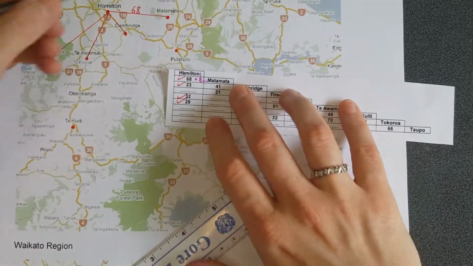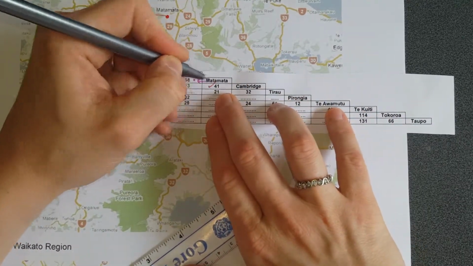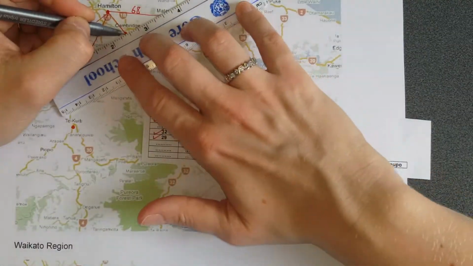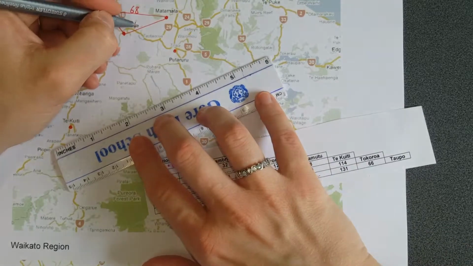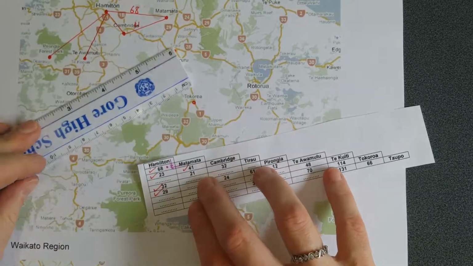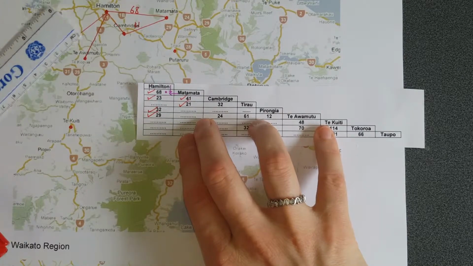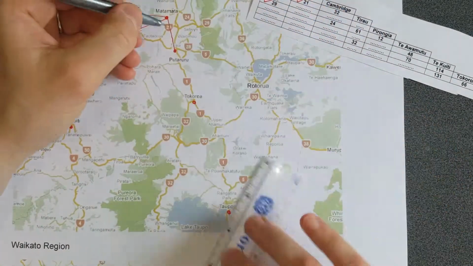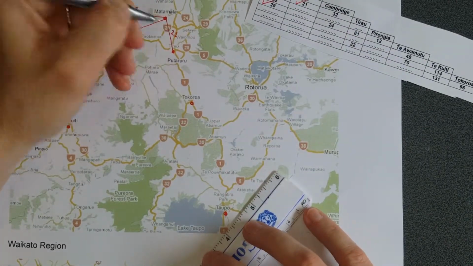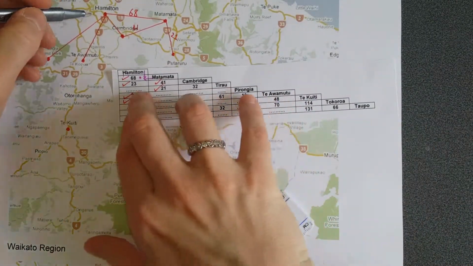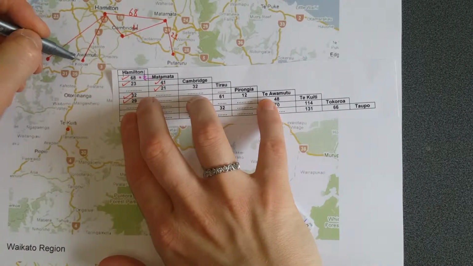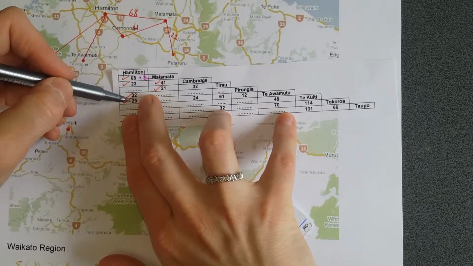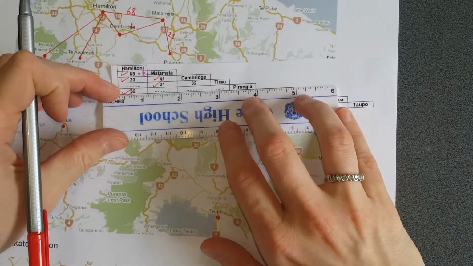So Matamata, so I'm going to here, and Matamata connects to Cambridge with 41 kilometres between it. So let's put that in place. 41 kilometres. And then from Matamata to Tirau, that's 21. Oh, I know what I haven't done. I haven't put these lengths on. So Hamilton to Te Awamutu is... It helps to have a ruler in these situations, I have to say.